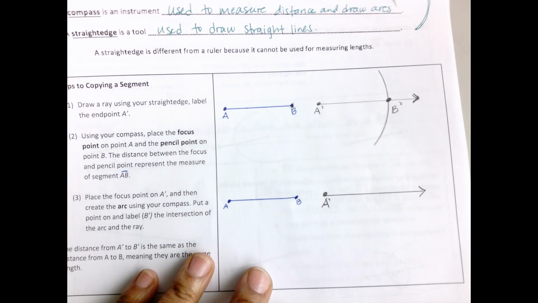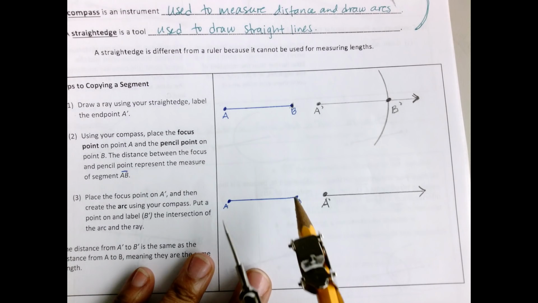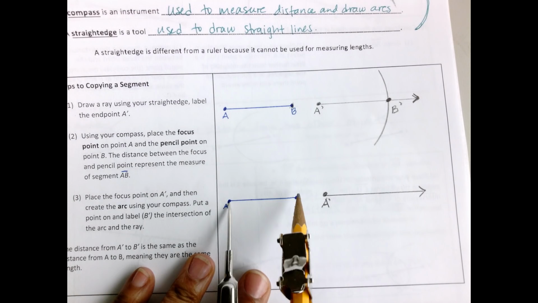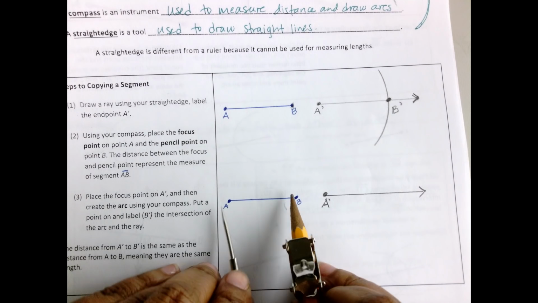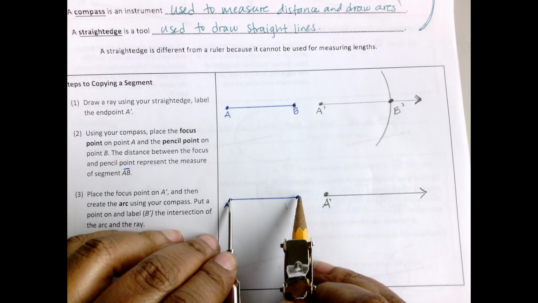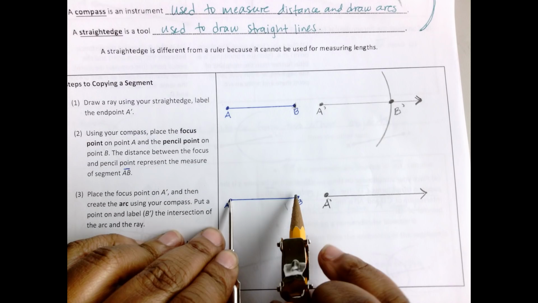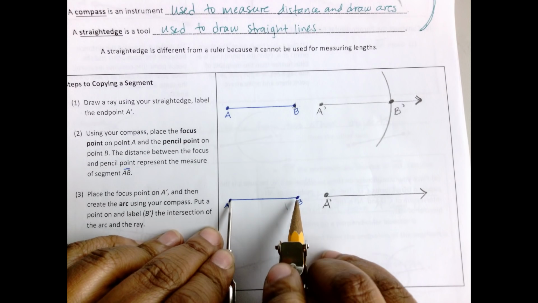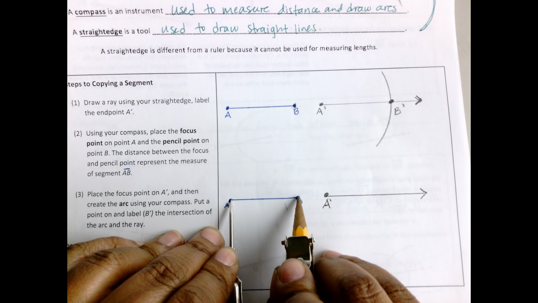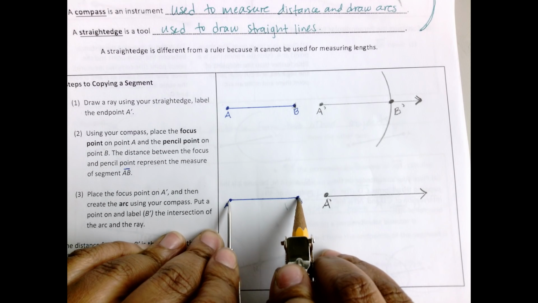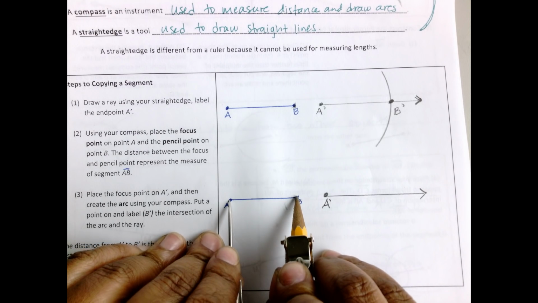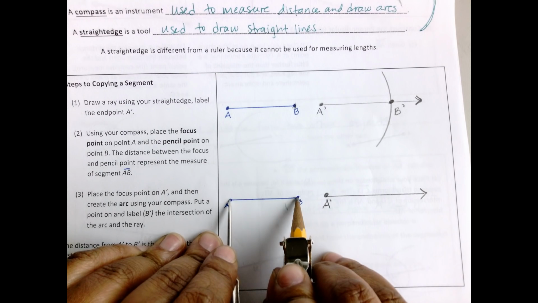Then we are going to take our focus point, put it on A, and our pencil point, put it on B. I've got to close this up a little bit more. Focus point on A, pencil point on B, exactly right on point B. I've got to open that up a little bit, just like that. Okay, good. Whoops, got to be exact. Okay, and that looks good.